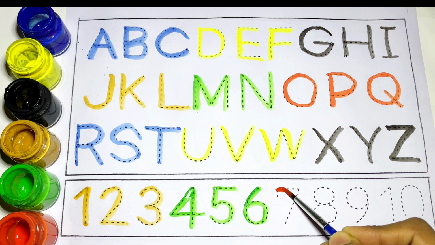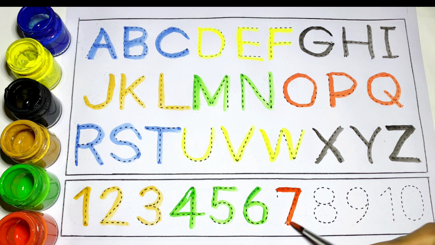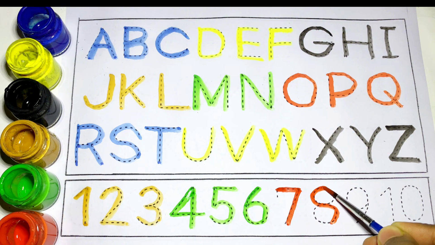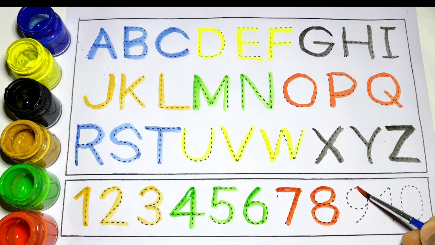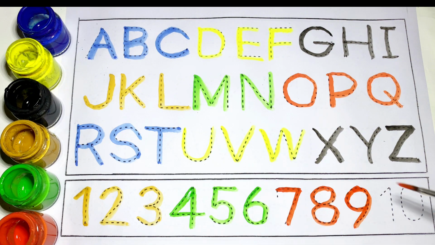S-E-V-E-N, 7. 8. E-I-G-H-T, 8. Kids, again use red color and draw 9. N-I-N-E, 9. Kids, now draw 10. The number 10. T-E-N, 10.